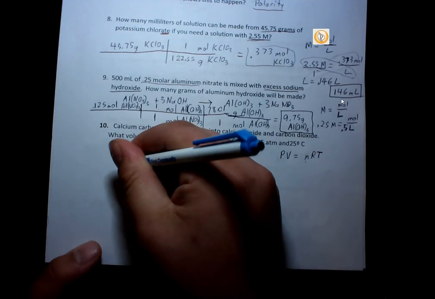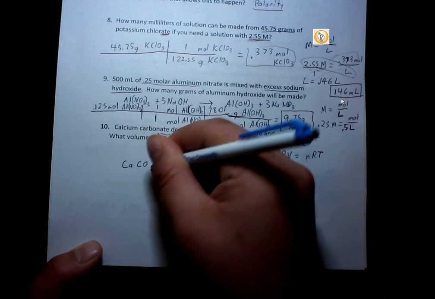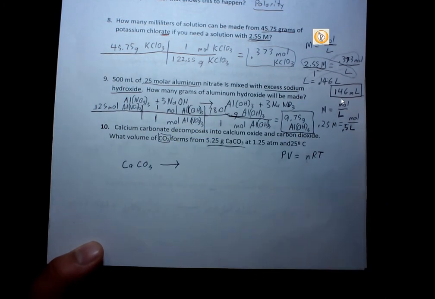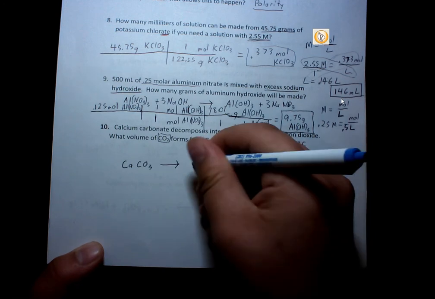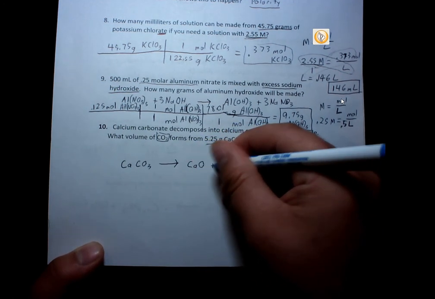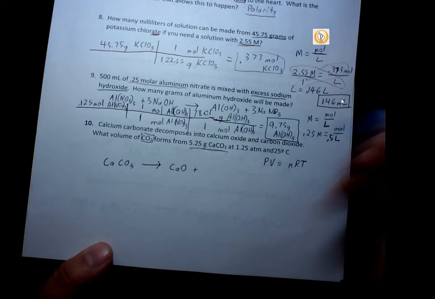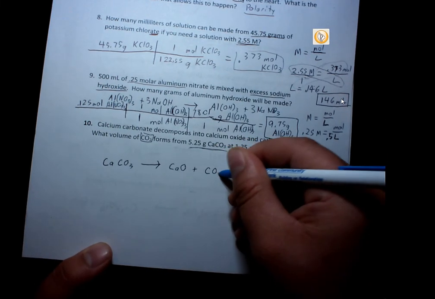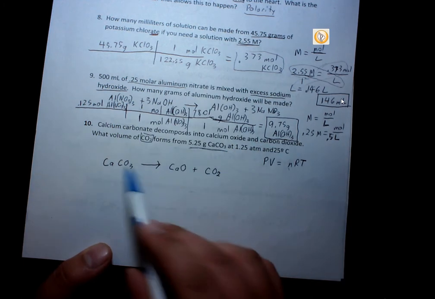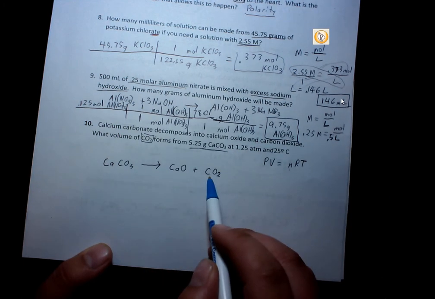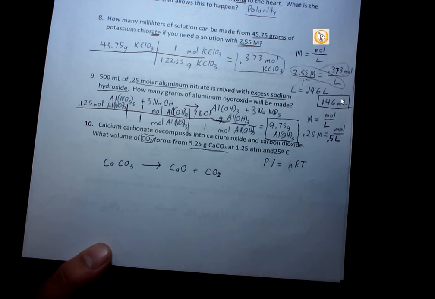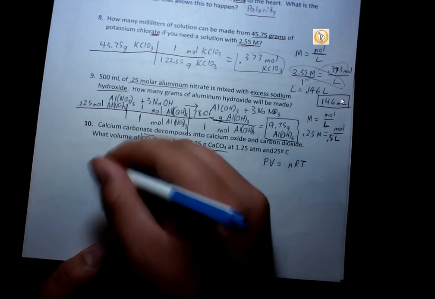Calcium carbonate, plus 2 minus 2, decomposes into calcium oxide, plus 2 negative 2, and CO2. Check our balancing here. We've got good. That's 1 carbon, 1 calcium, 3 oxygen, 3 oxygen. So we're good at that point. So all of these get a 1.